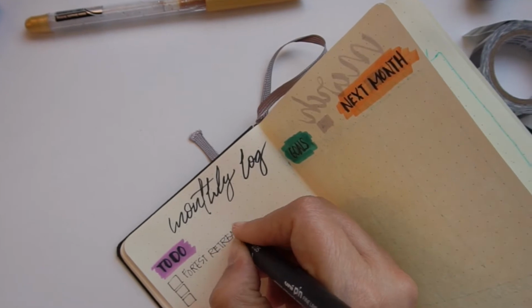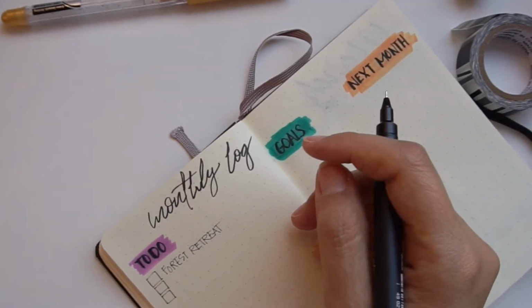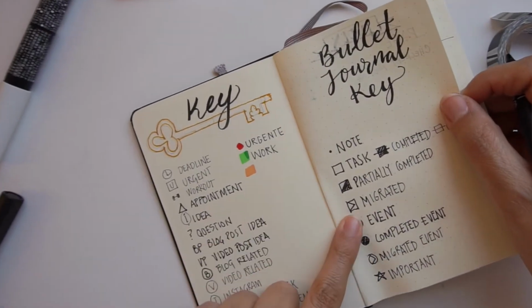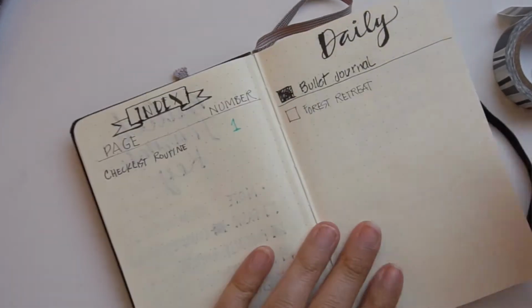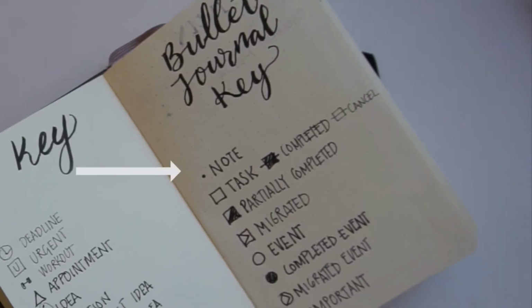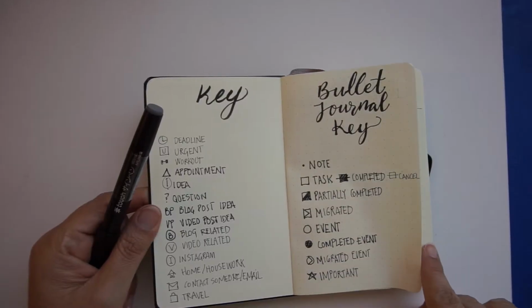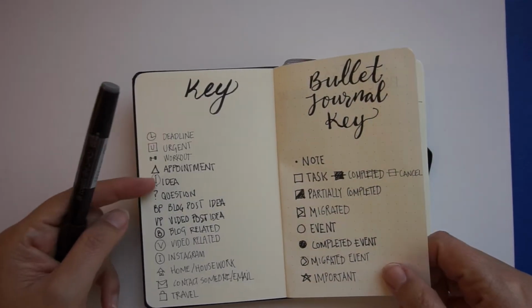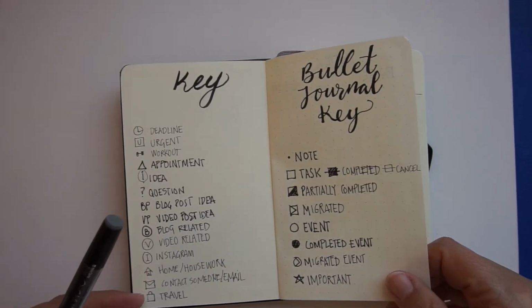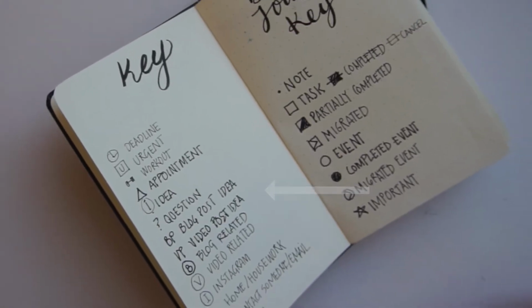You can always send a task into the future and you can cross it from your current list, or you can put this symbol that is like an arrow to the future. These are some of the main ones that are suggested in its traditional method in the book. I added some more that I discovered that other people use that I thought could be useful for me.